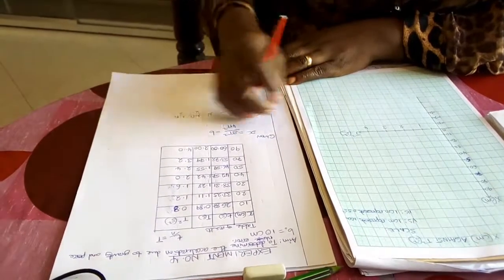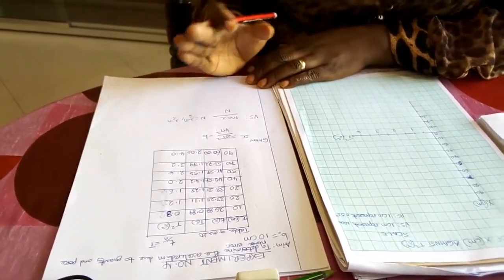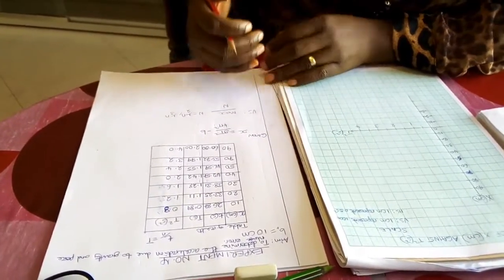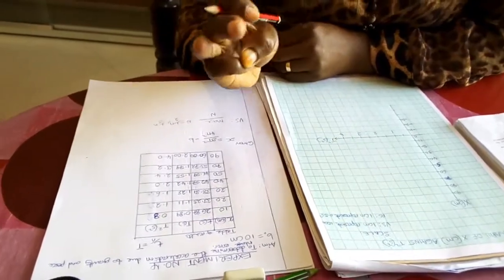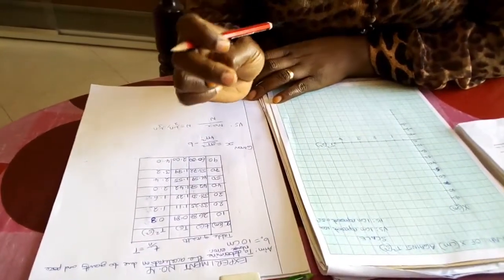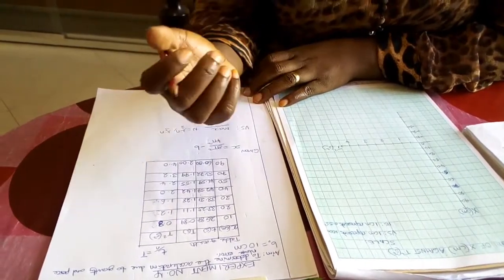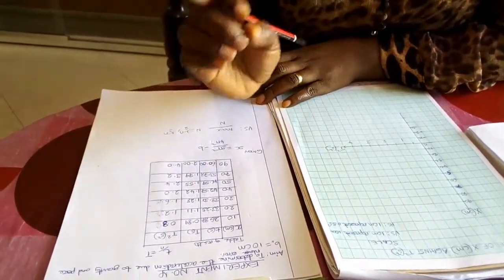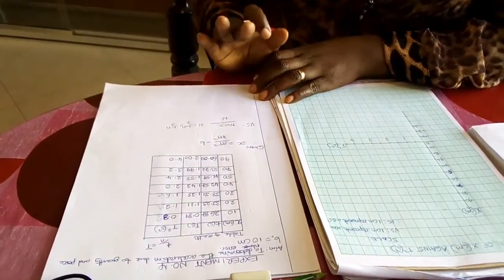Kwa hiyo wakati wote utafanya testing ili mradi tu upate value ambazo scale yako nzuri iwe kwenye table ya kwanza, table ya pili, table ya 5 na table ya 10. Maana hata kama 0.1, 0.2, 0.5, 1, hiyo scale yako itakuwa nzuri.